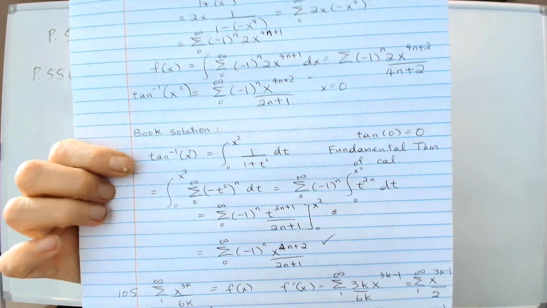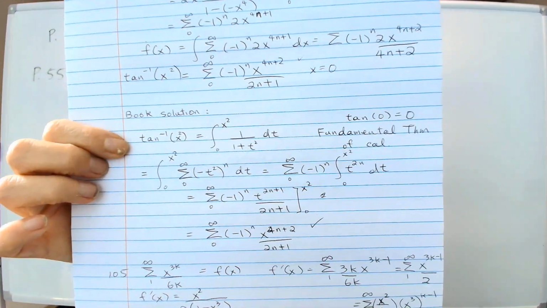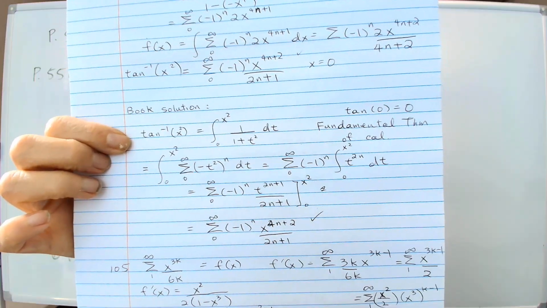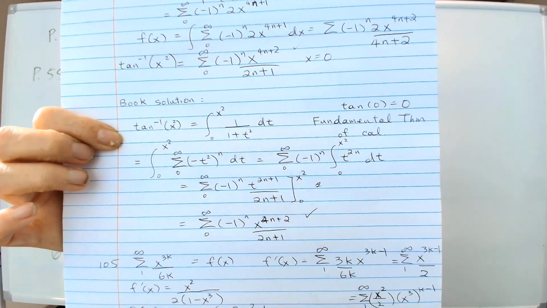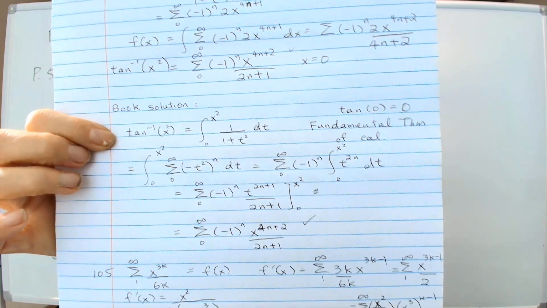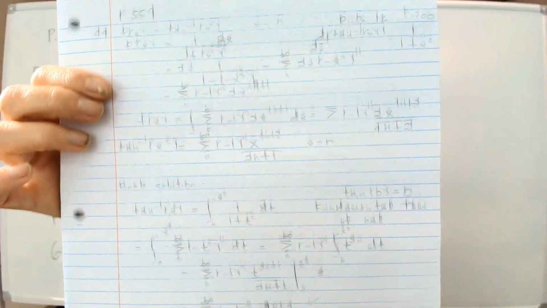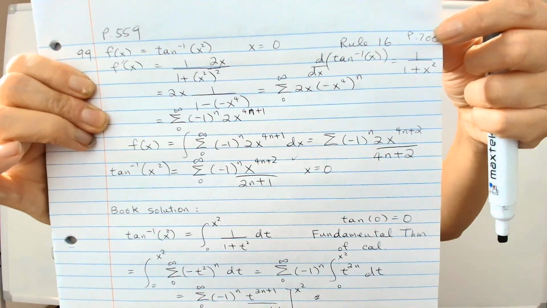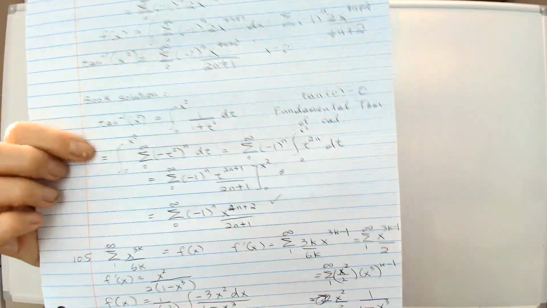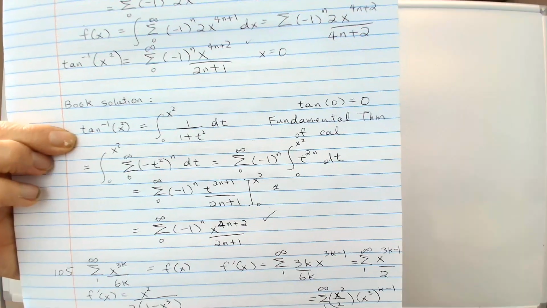By the fundamental theorem of calculus, the tangent inverse of x squared is defined by the integral from 0 to x squared of 1 over 1 plus t squared dt. How do they know that? It's because of rule 16. Like I said, same thing, but it looks different, right? So that's true by the fundamental theorem of calculus.